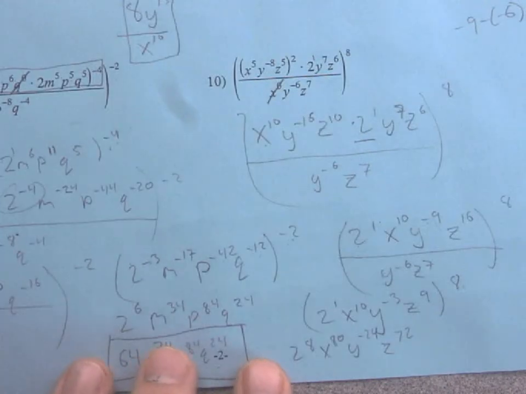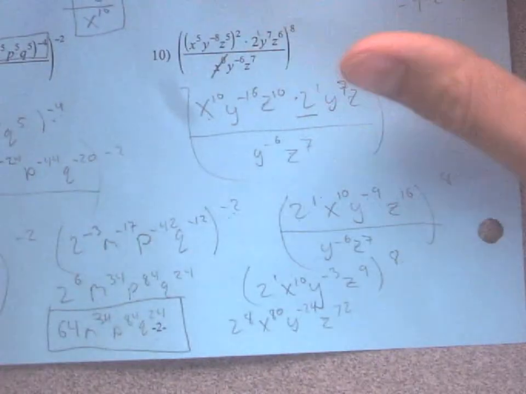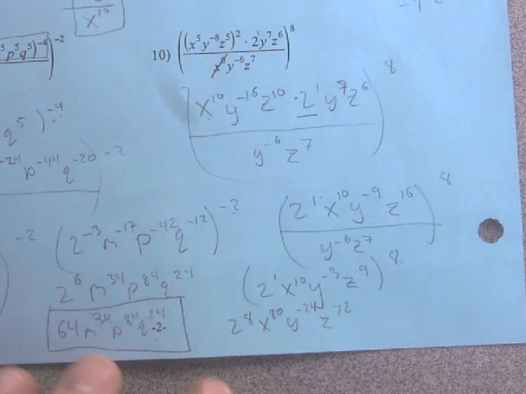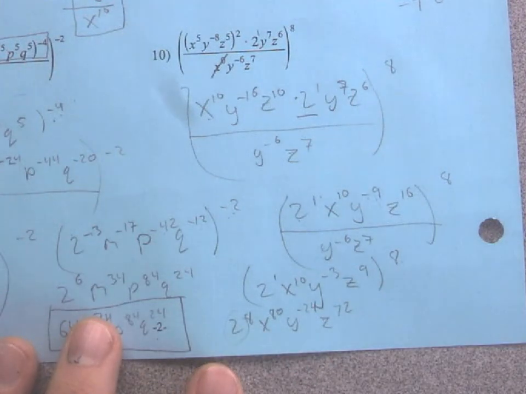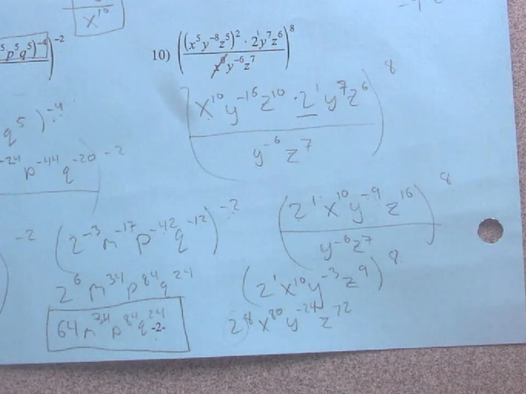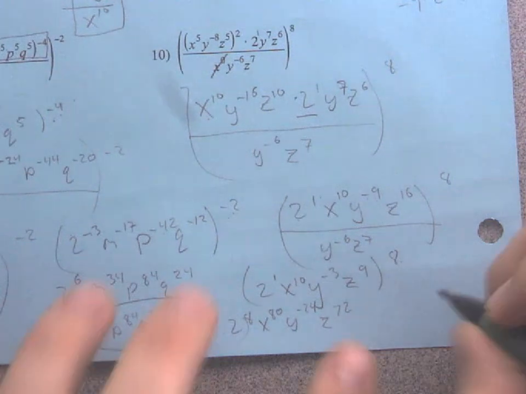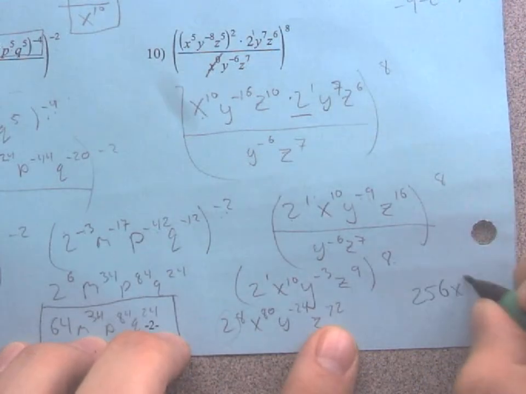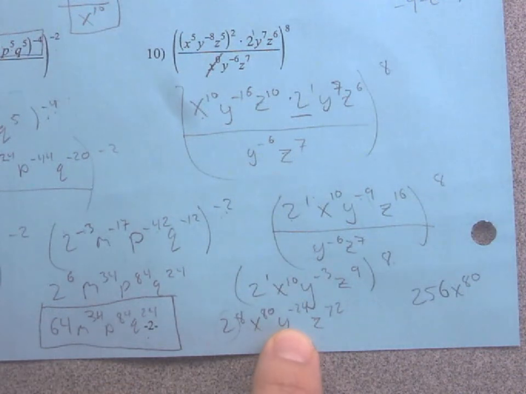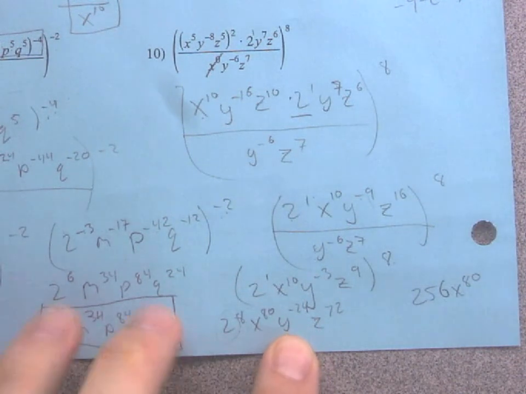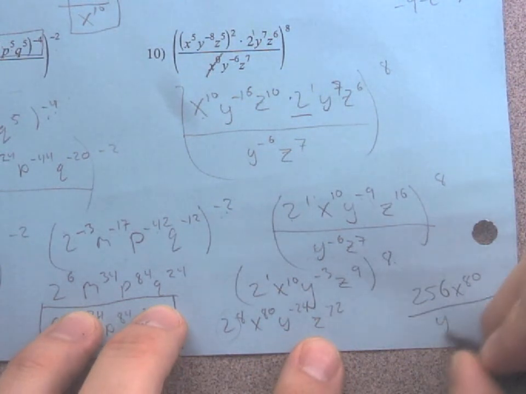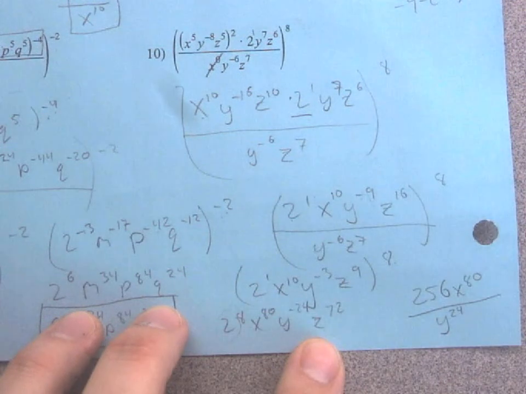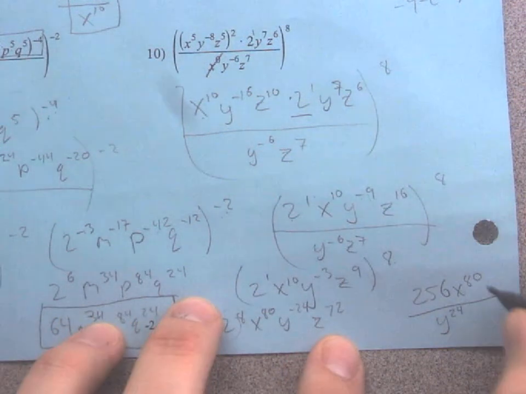All right, there's 2 more steps. I think I'm going to actually combine these, and I think that'll be okay, because it's not too crazy. 2 to the 8th is just a number. It's 256, I believe. Double checking that. Yep, 256. So I got a 256. Okay, I have an x to the 80th. Now the y is the negative power, and so that I'm going to send downstairs to get done and become positive. And then I have z to the 72.